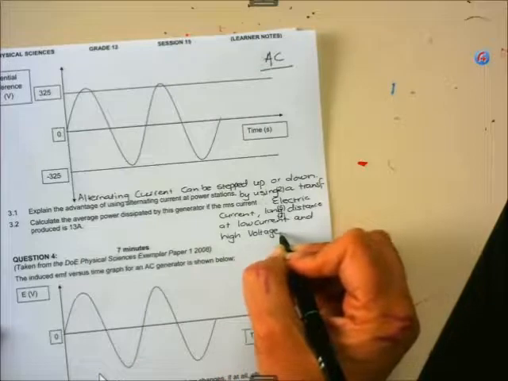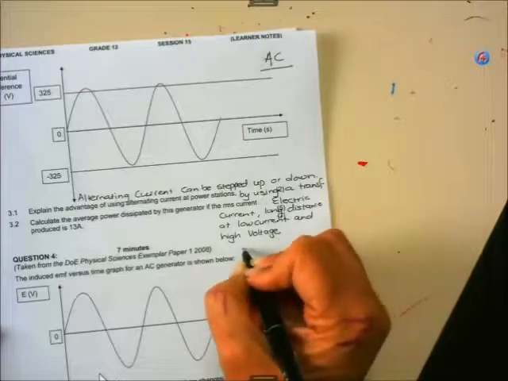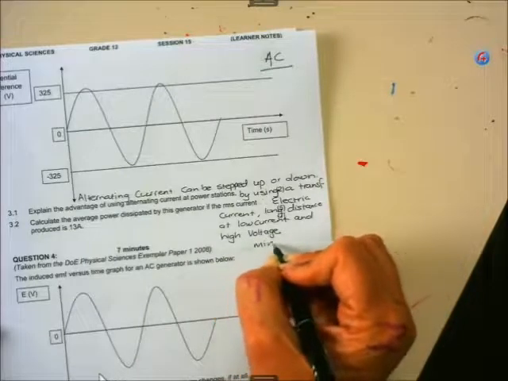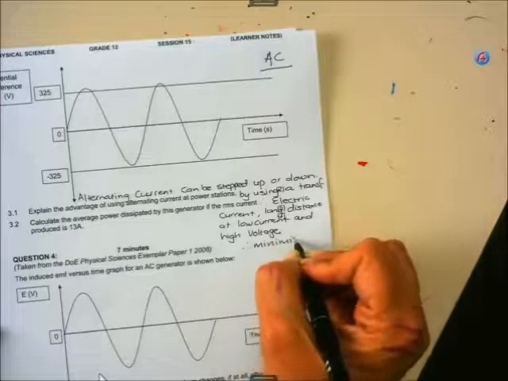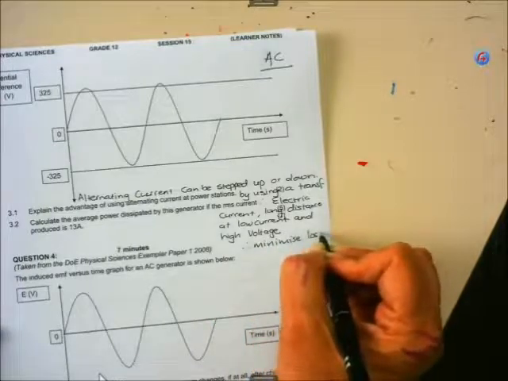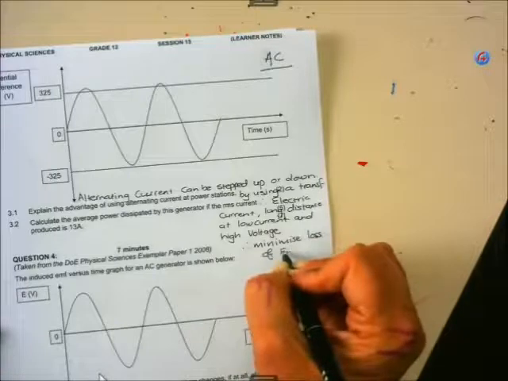And why do we use this? To minimize loss of energy or energy loss.